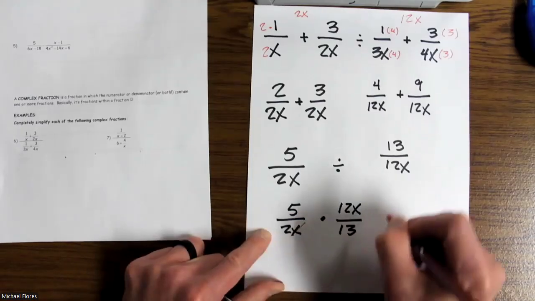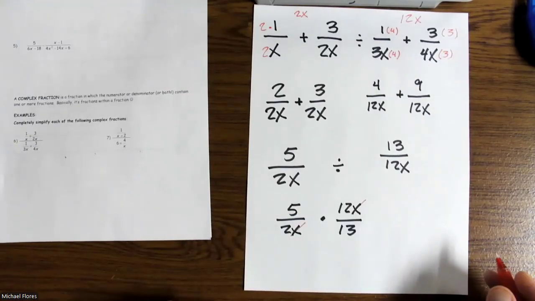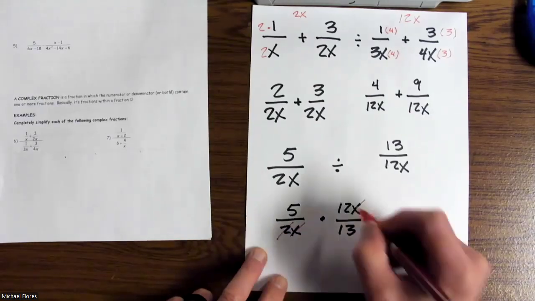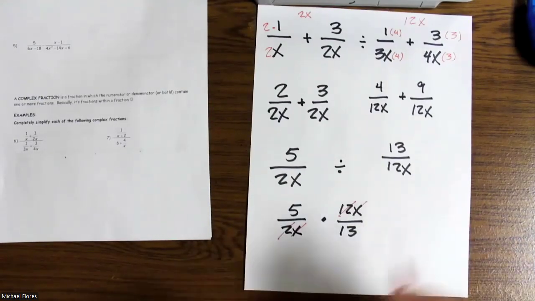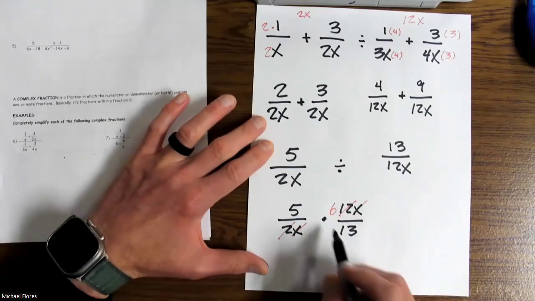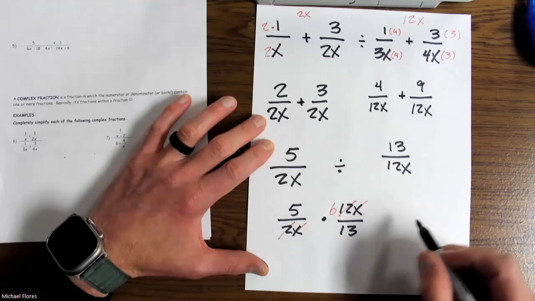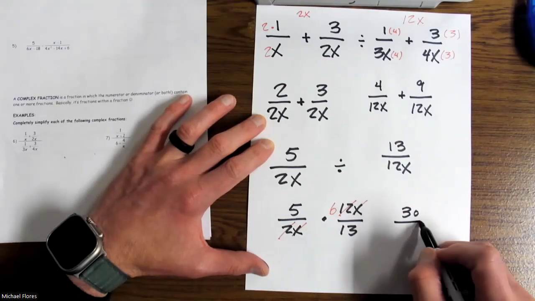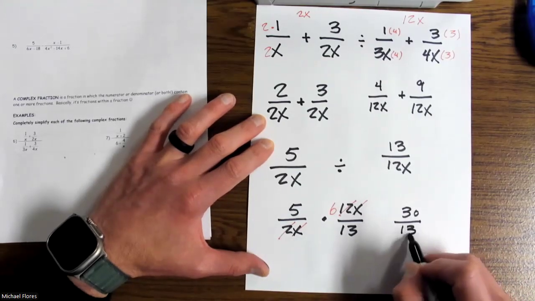The x's here are going to cross cancel. 2 goes into 12 6 times. Looks like there's no more canceling or reducing that we can do from here. So now we're going to multiply what we have left over. 5 times 6 is 30, all over 13.